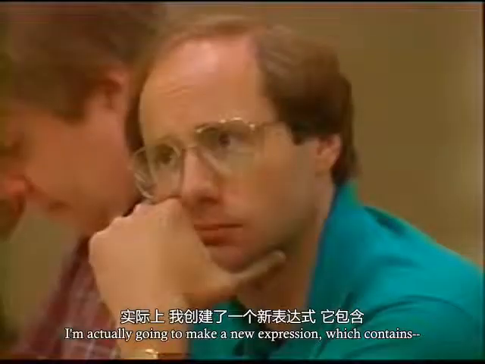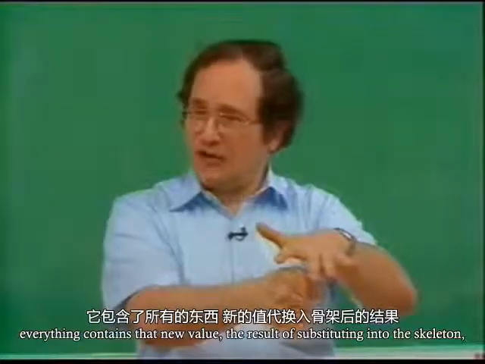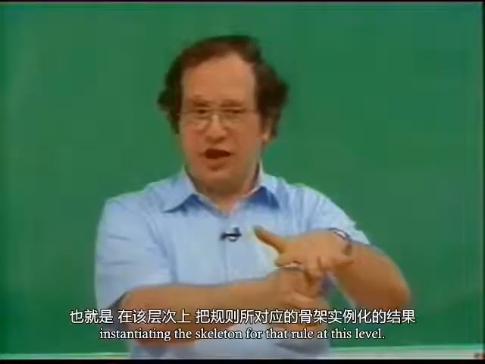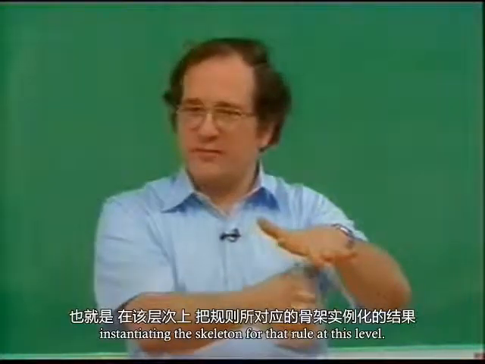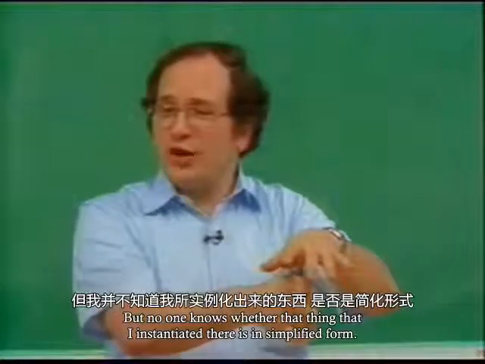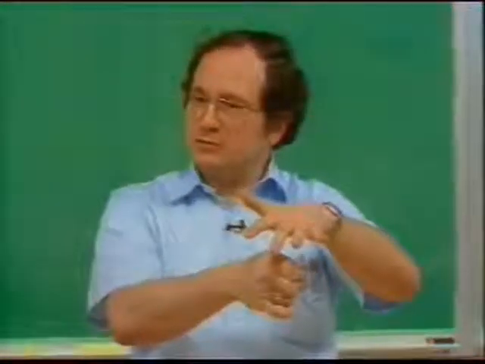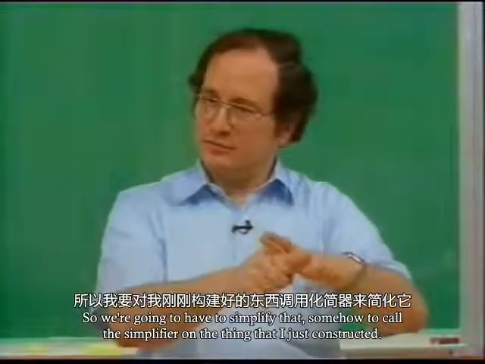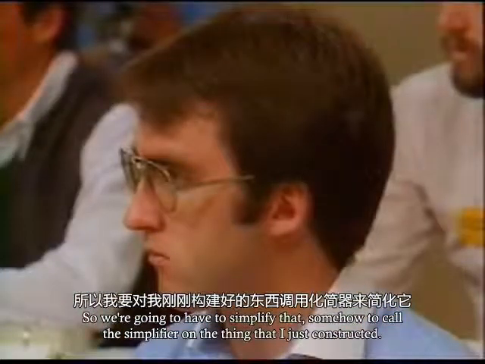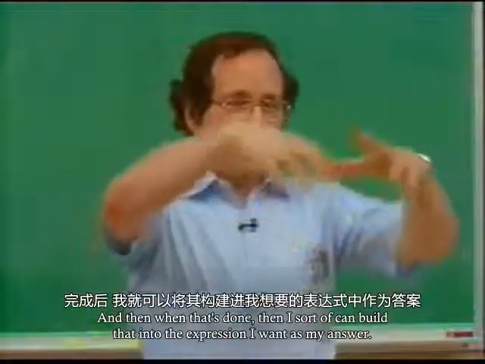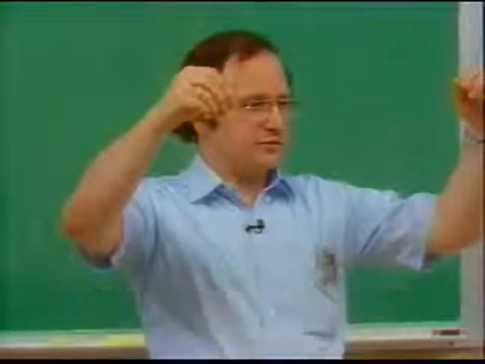I'm going to make up a new expression which contains everything, contains that new value, the result of substituting into the skeleton, instantiating the skeleton for that rule at this level. But no one knows whether that thing that I instantiated there is in simplified form. So I'm going to have to simplify that. So somehow I have to call the simplifier on the thing that I just constructed. And then when that's done, then I can sort of build that into the expression I want as my answer.